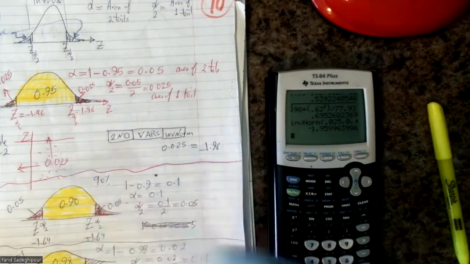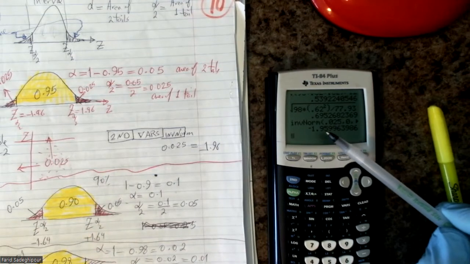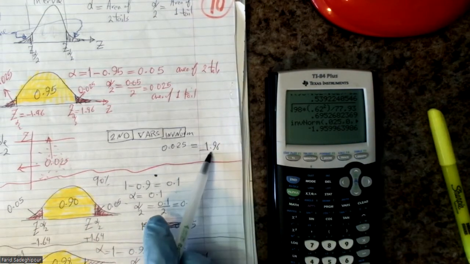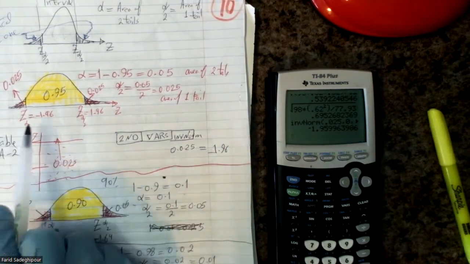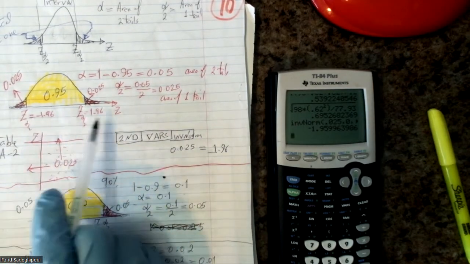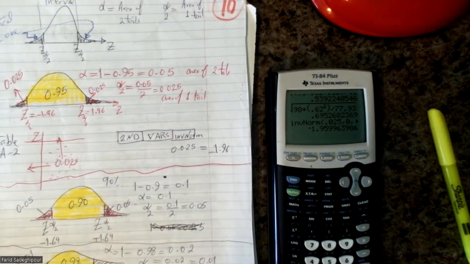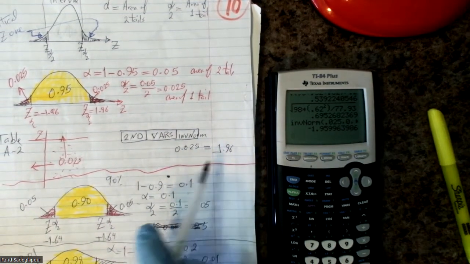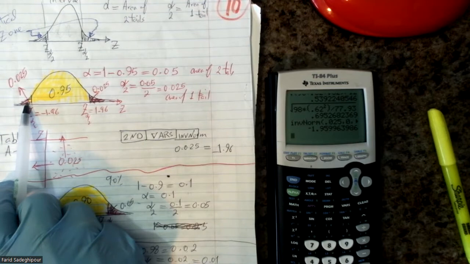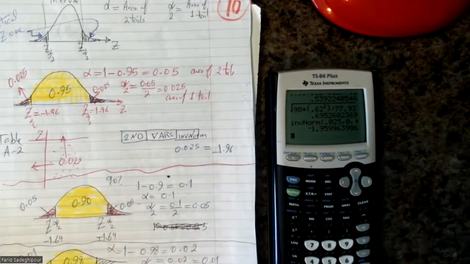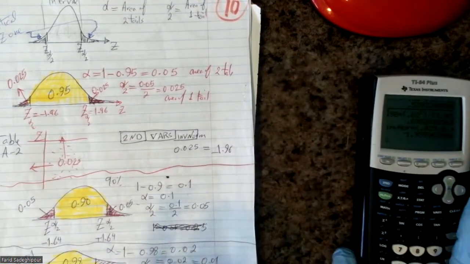That gives you minus 1.96. And you understand the one on the left is minus, the one on the right is positive. So that's how we find the z value if you already know the tail area. So you don't have to go to the table because you are using the calculator.